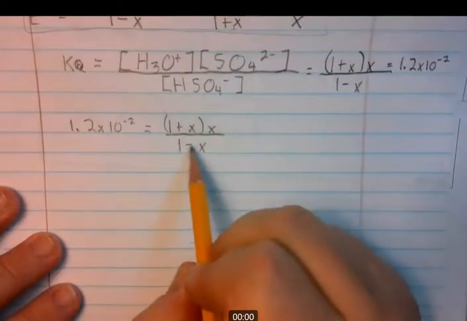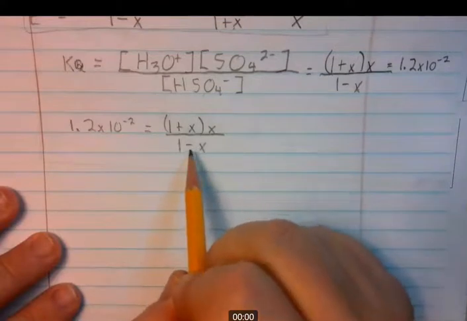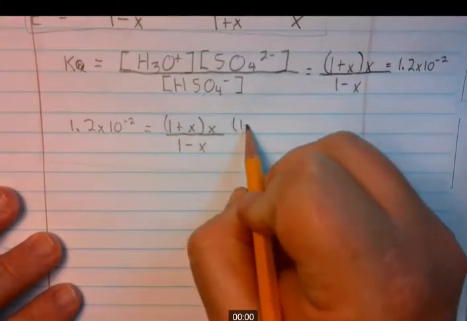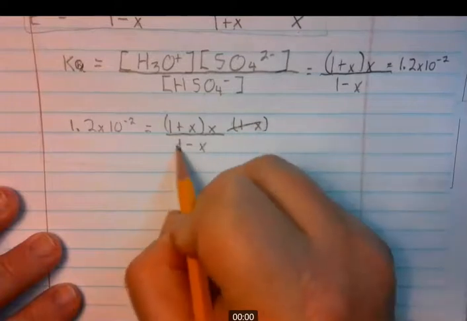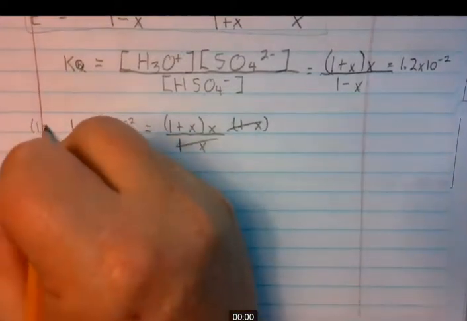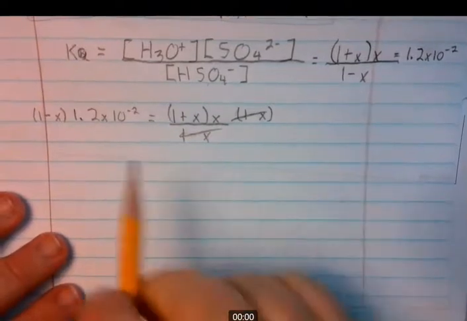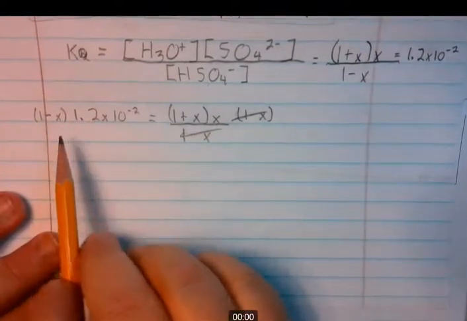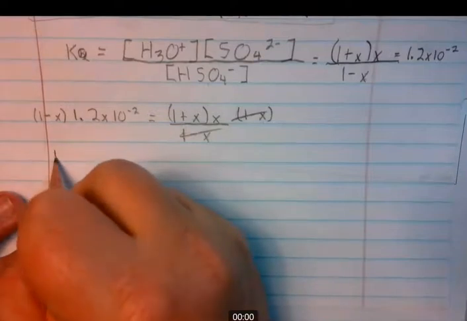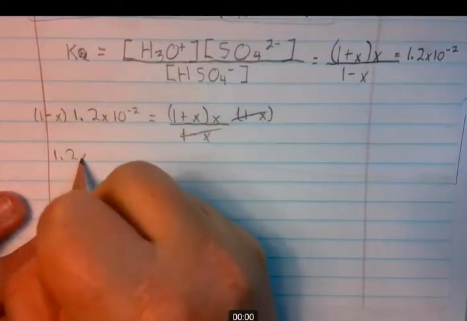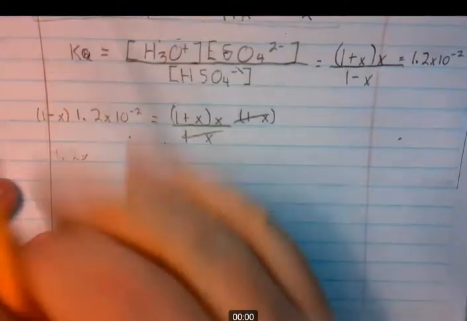All right, and so what you're going to do is multiply both sides by this 1 minus x. And it's going to cancel there, and over here is 1 minus x. Okay. And so if you multiply this through, you end up with 1.2 times 10 to the negative 2. Since that's a fairly large number, I'm going to just call it what it is in normal decimal numbers.